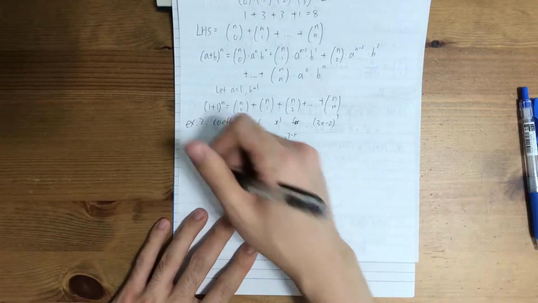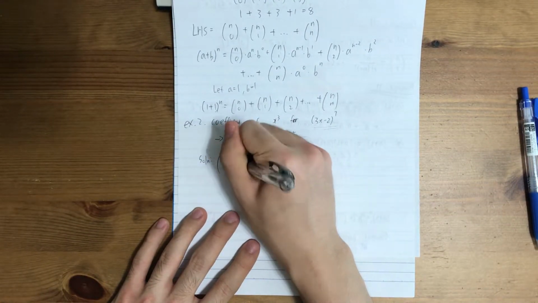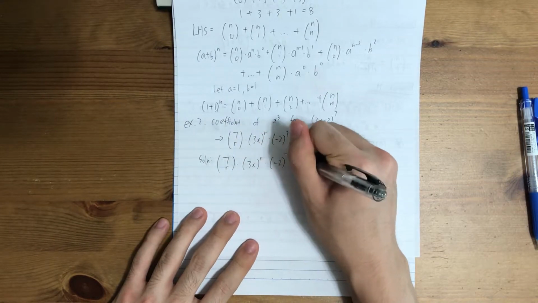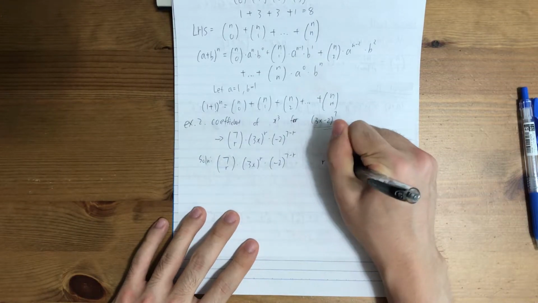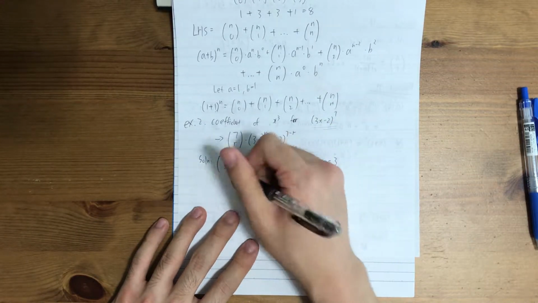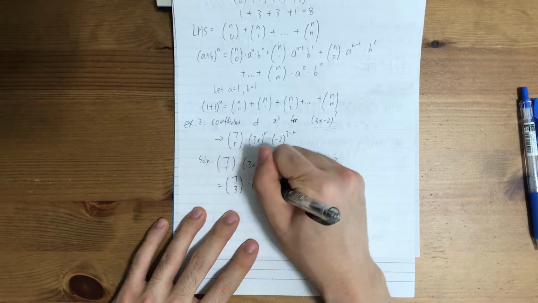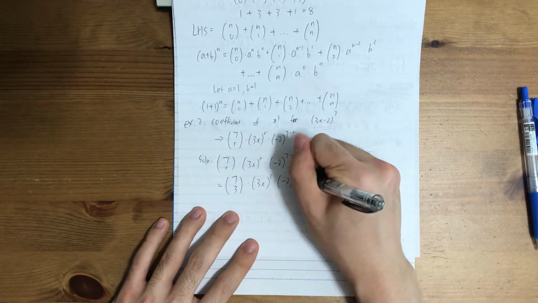So using this idea, we can just write down the equation again, like this. And for this case, what should r be? r should be 3, right? Because we want x cubed. So that means 7C3, 3x cubed, negative 2 to 4.